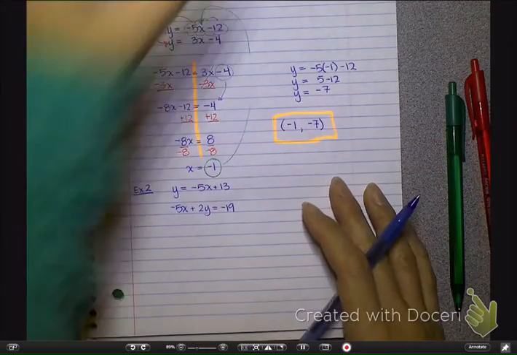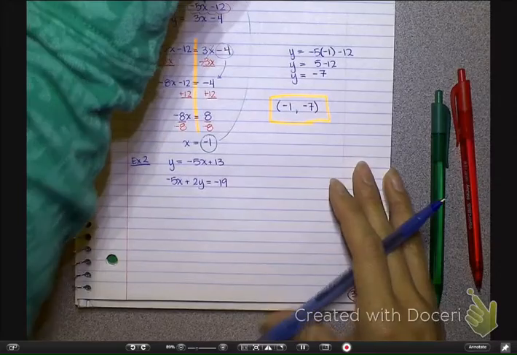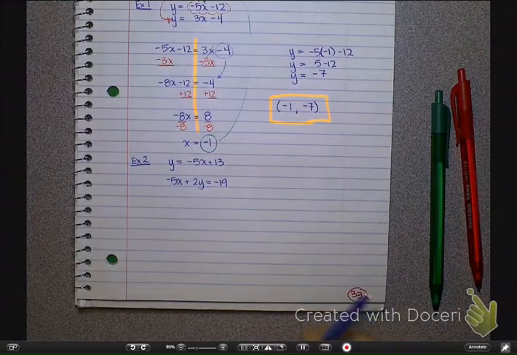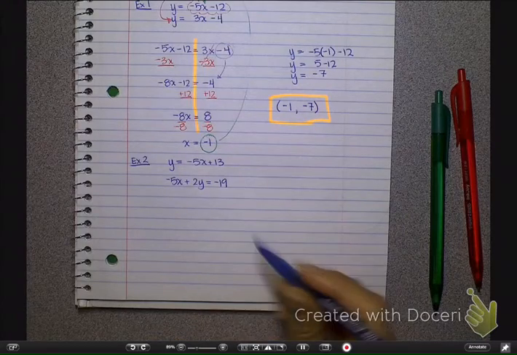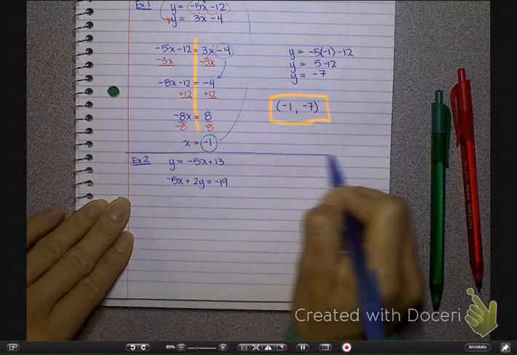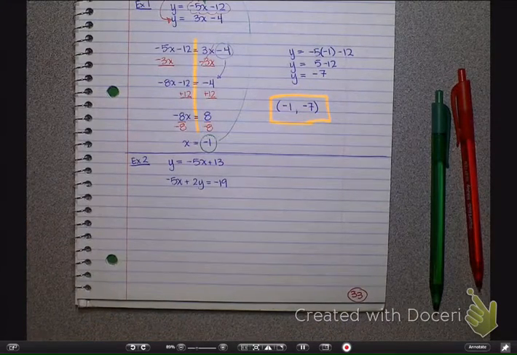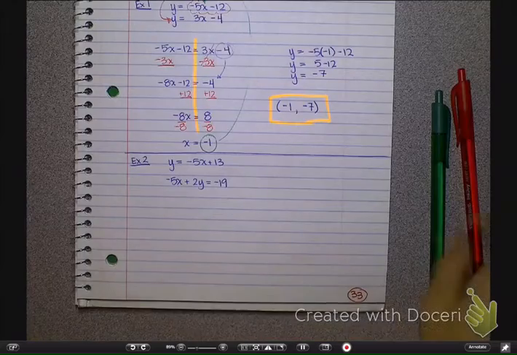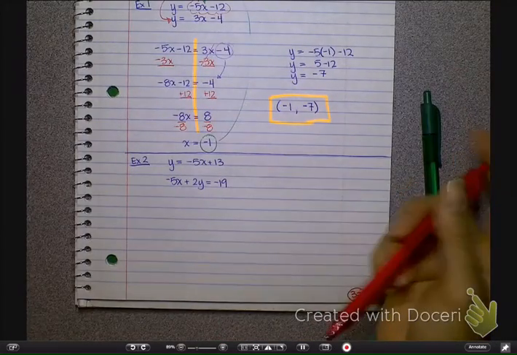Okay, so those are your two equations right there. Okay, so we're going to look for at least one of these to be solved for x or y. Is at least one of them solved for x or y?